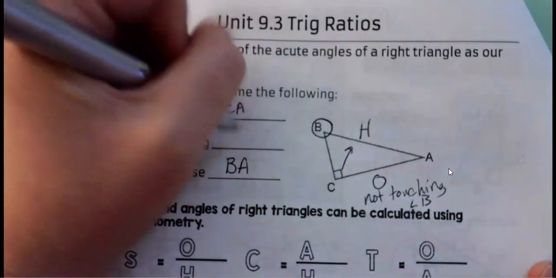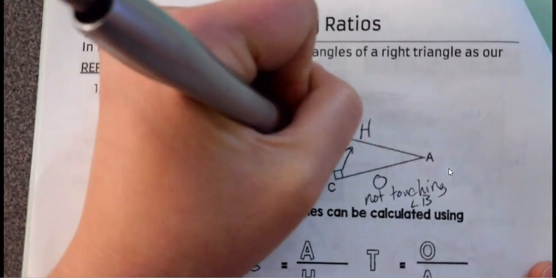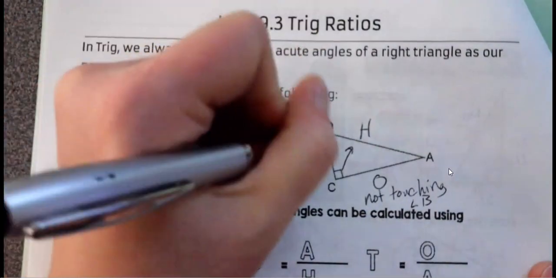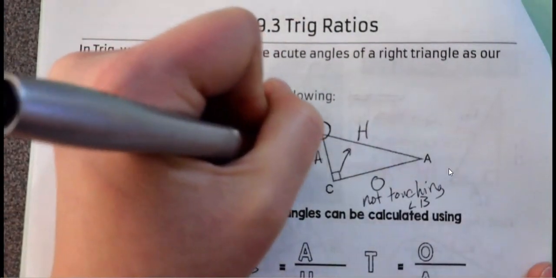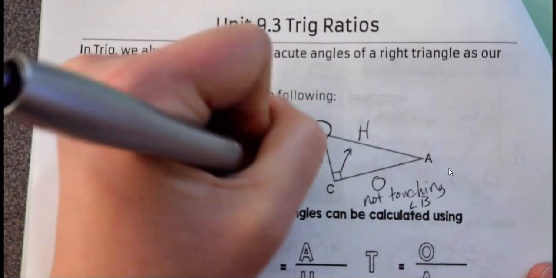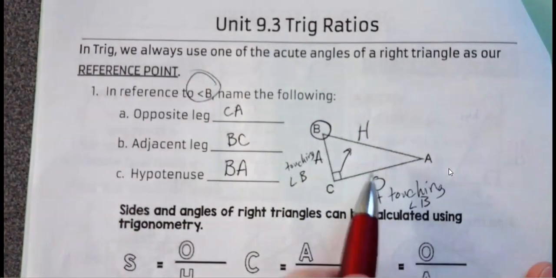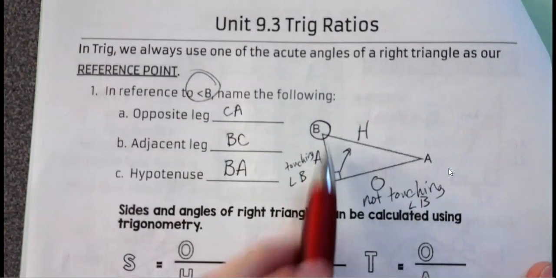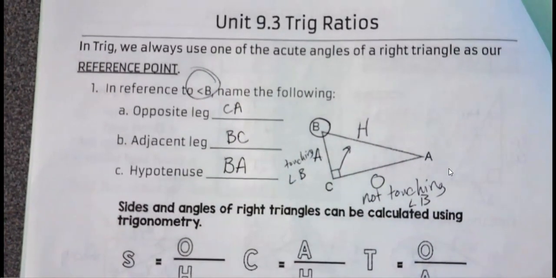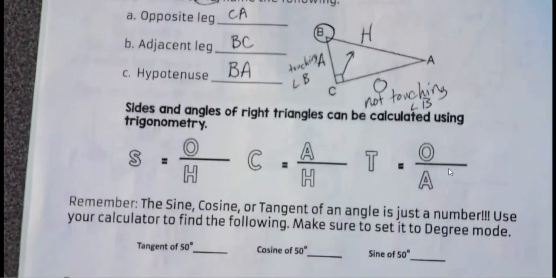And then the adjacent side is going to be BC. It is touching angle B. That's important too. So the opposite side is not touching angle B, the adjacent side is touching angle B, and the hypotenuse is also going to be touching the angle, but it's the longest side, so it's a different thing there.